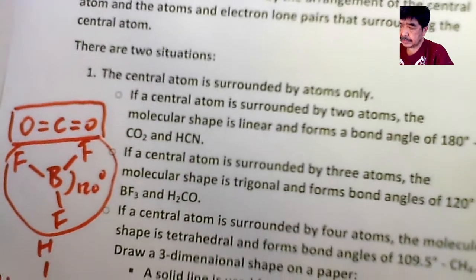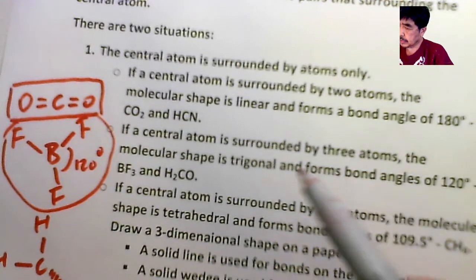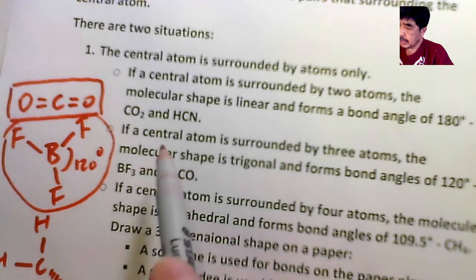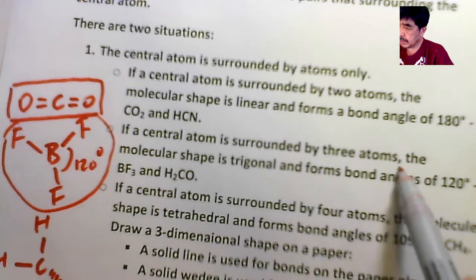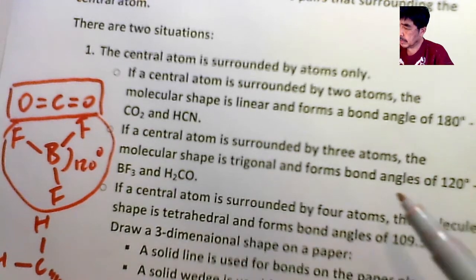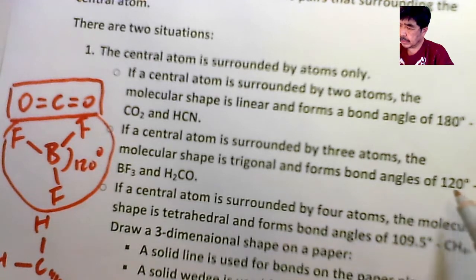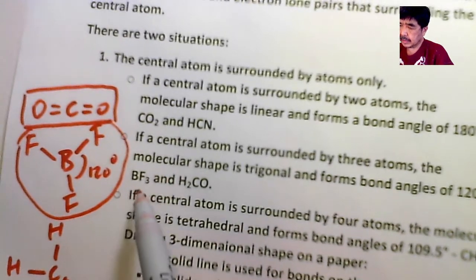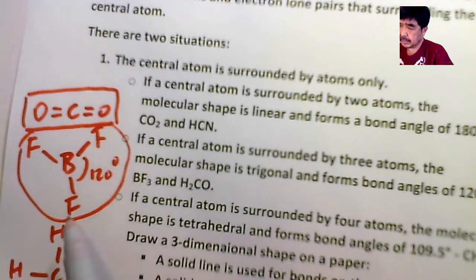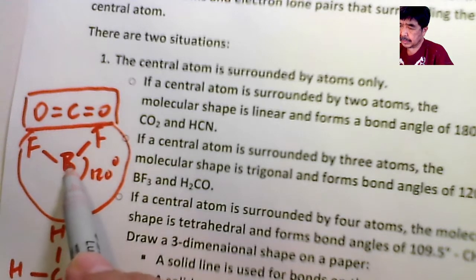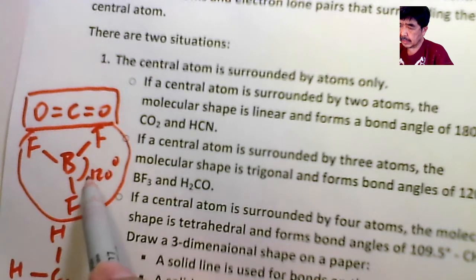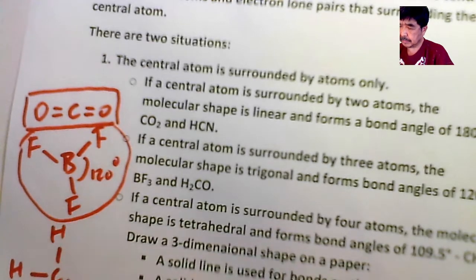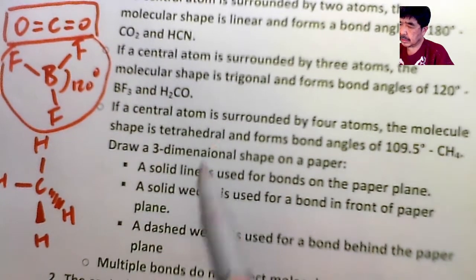Okay, the second shape is called trigonal. In this shape, a central atom is surrounded by three atoms. The molecular shape is trigonal, and the bond angles are 120 degrees. The example here is barium fluoride. You can see the barium is a central atom surrounded by three fluorines. The angle is 120 degrees. It's a trigonal shape.